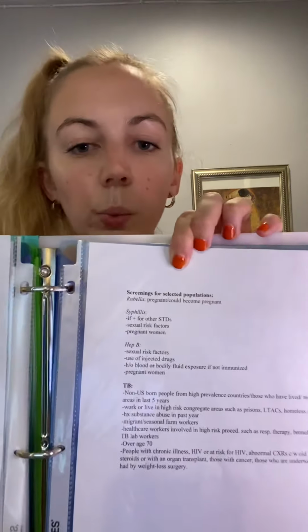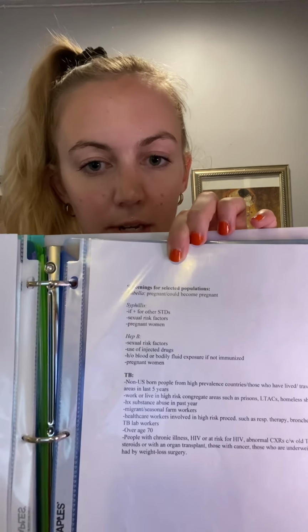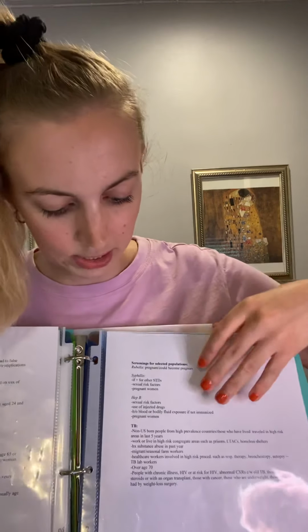So screenings that you wouldn't necessarily do on every single patient that you had, but depending on their risk factors. Like for example, for some people like myself as a healthcare worker, would want to be tested for TB on a regular basis because I might be exposed to it more than the average person.